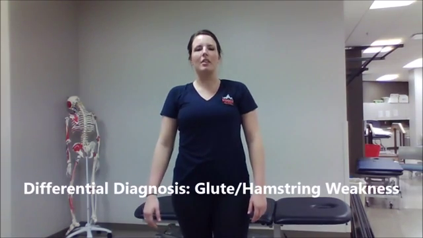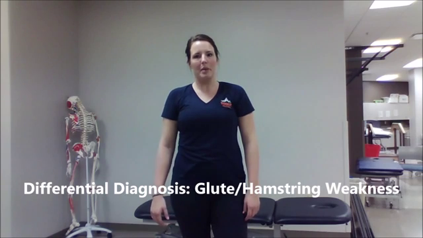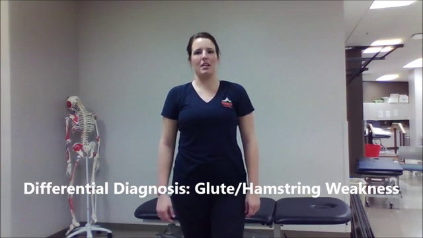For diagnosis of glute and hamstring weakness, the patient would present with isolated weakness of hip extension, hip external rotation, hip abduction, and knee flexion, along with normal sensation.